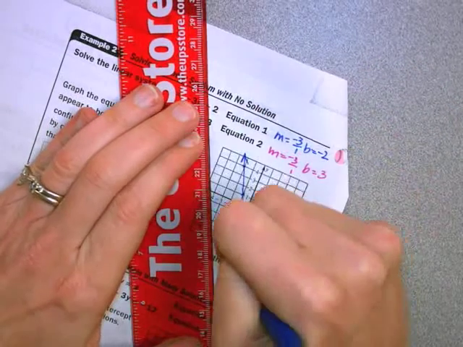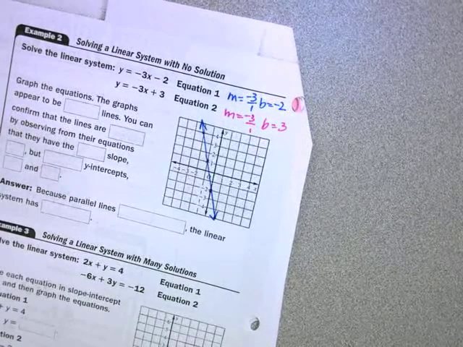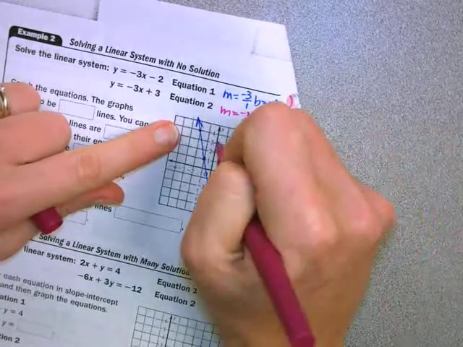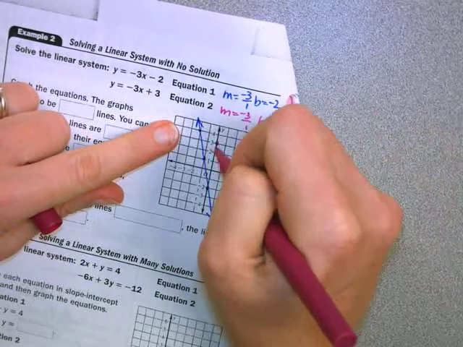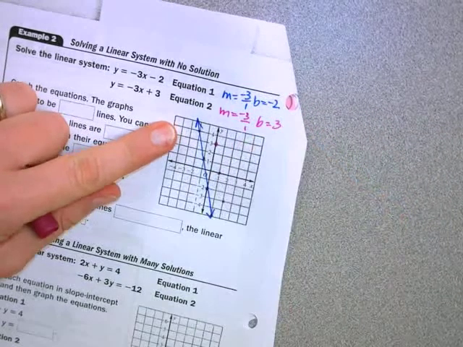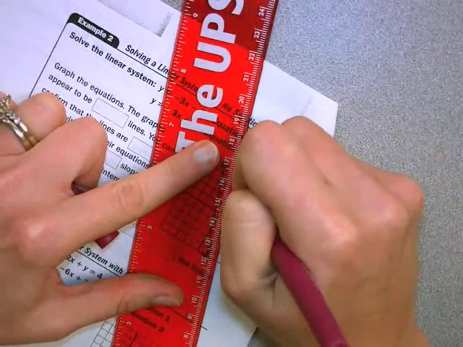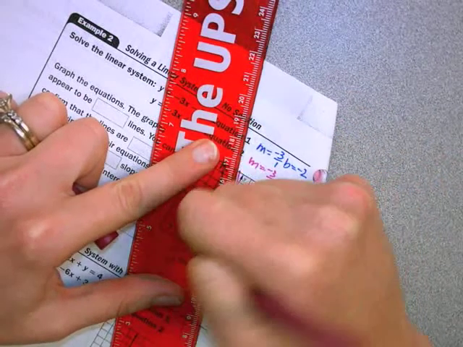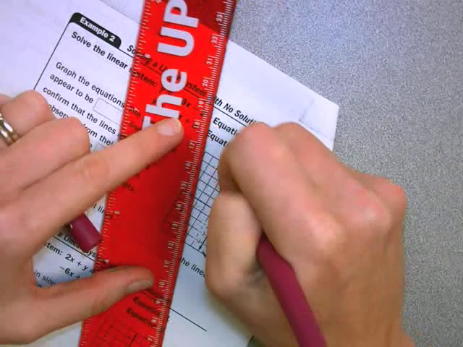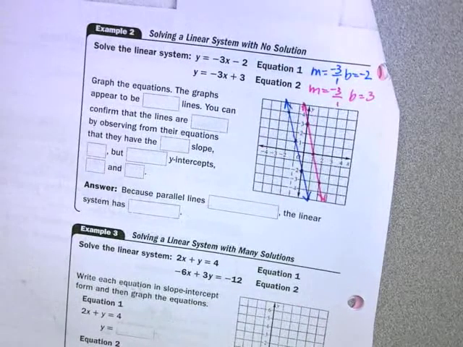Get my arrows. Okay. And then we're going to do the pink one. We're at 0, 3, down 3 over 1, down 3 over 1. I don't see an intersection point. Why don't I see an intersection point? Because the lines are what? I drew it perfectly. The lines are parallel, right? So it says graph the equations.